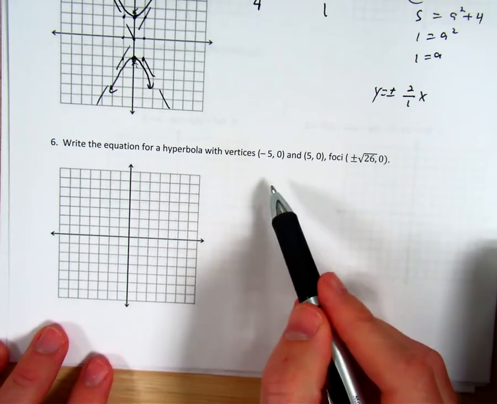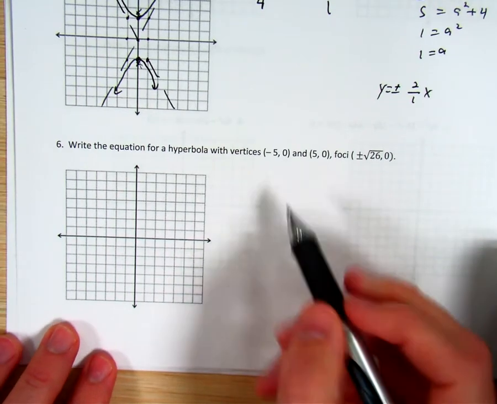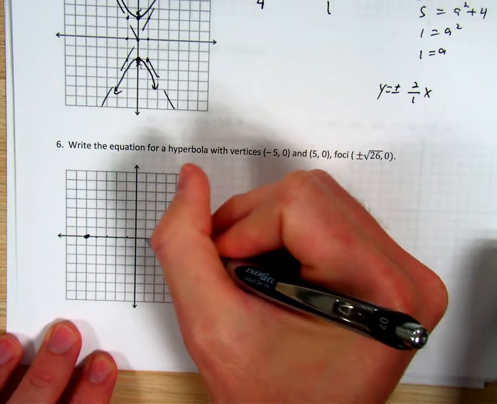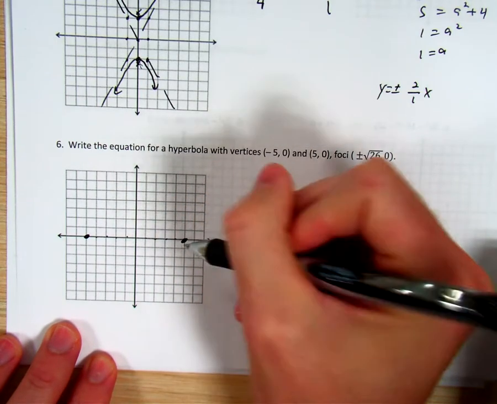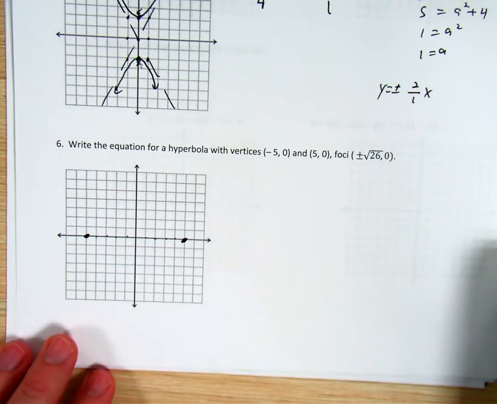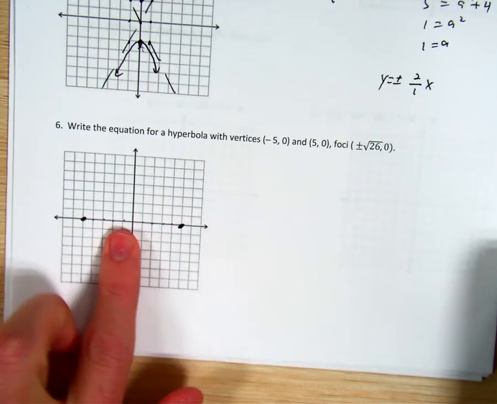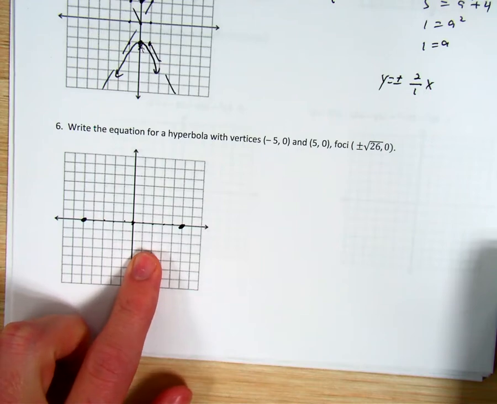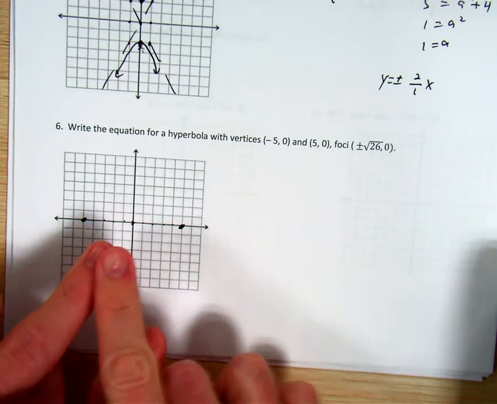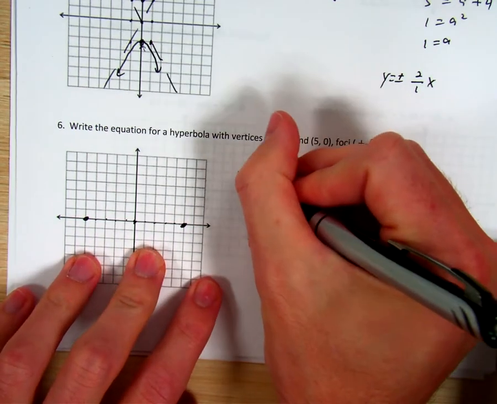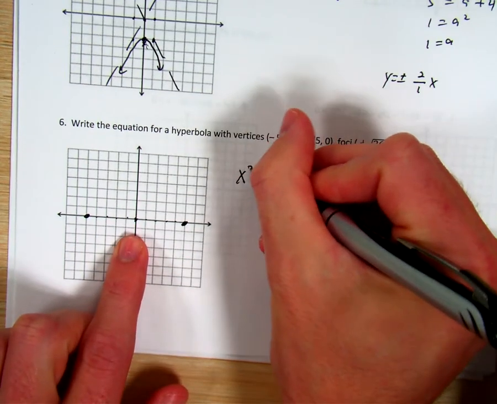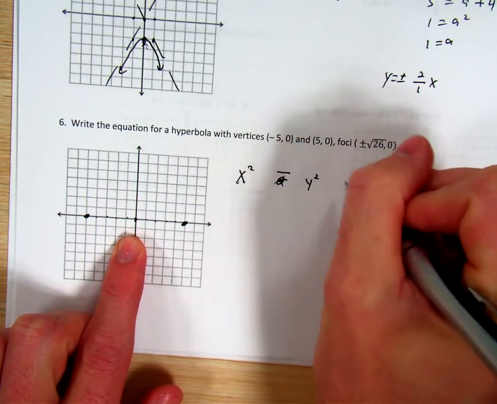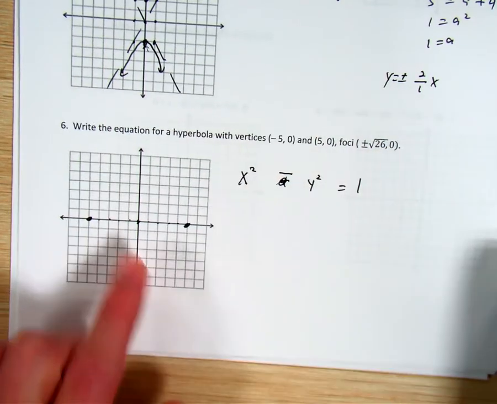Doing good? Alright, let's do another one. Equation for a hyperbola with vertices at negative 5, 0, 5, 0. Alright, so this tells me a lot of stuff. Where's my center going to be? 0, 0. Okay. Which way is it going to be opening? Sideways. X goes first. There's 0, 0, so I'm not going to have any shifts, so I can just put this down right away. Minus.